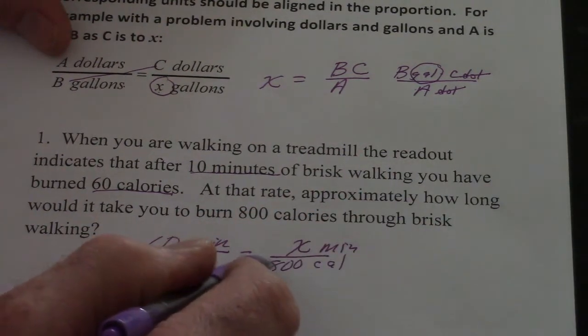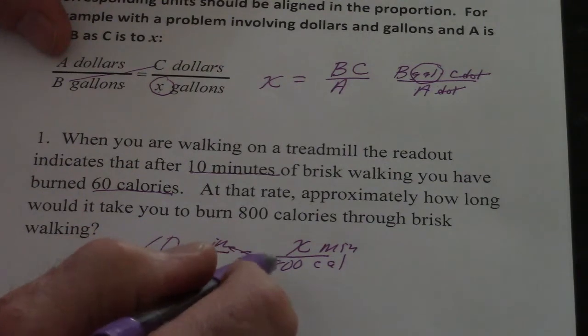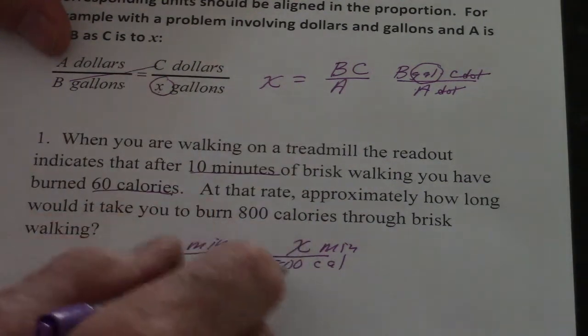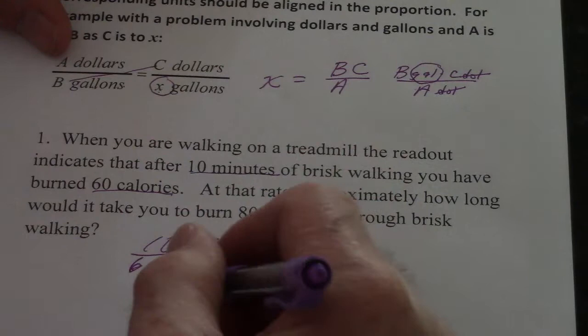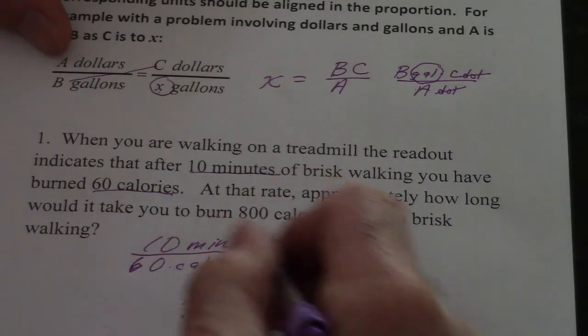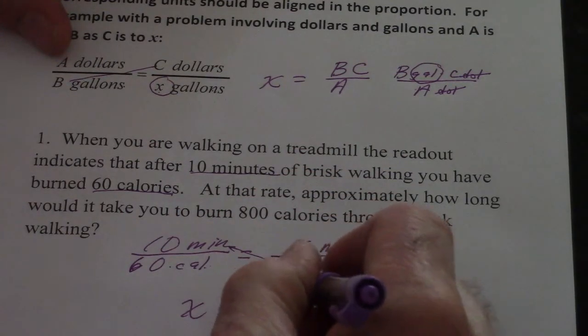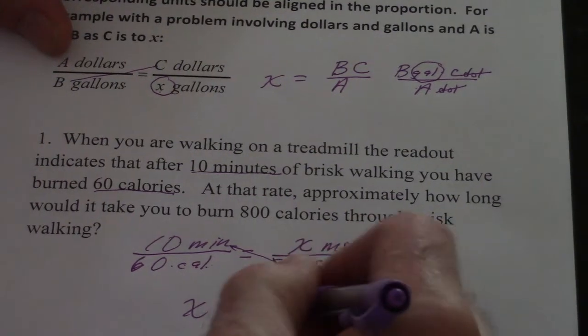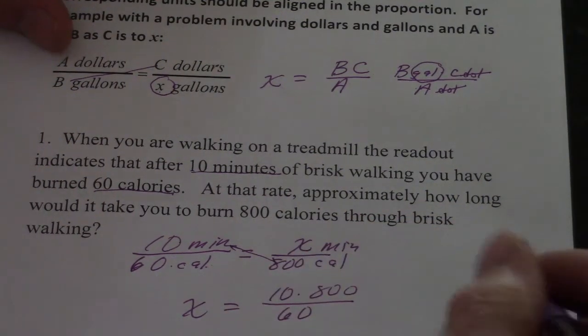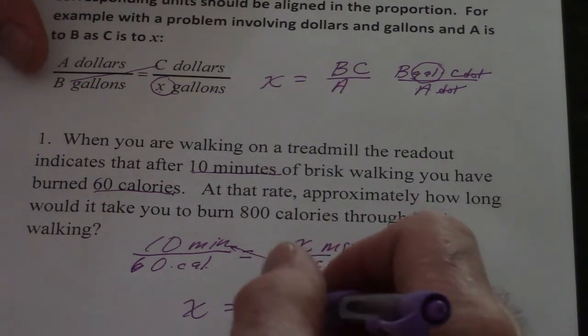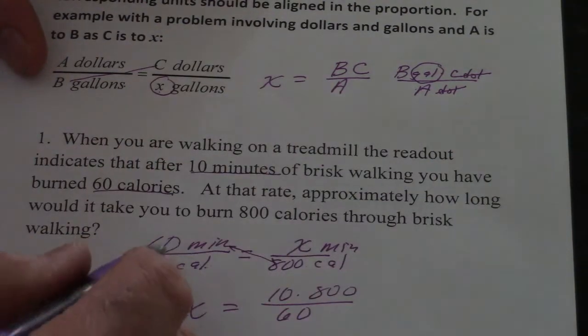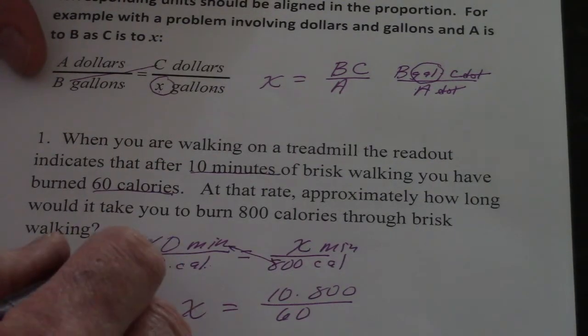So we will cross multiply the two known values opposite of the X, and then divide by 60. So X should be, cross multiply those two known values, 10 times 800, and divide by 60. We could do some little reducing here. We could have reduced 10 and 60 actually right at the beginning to 1 over 6.